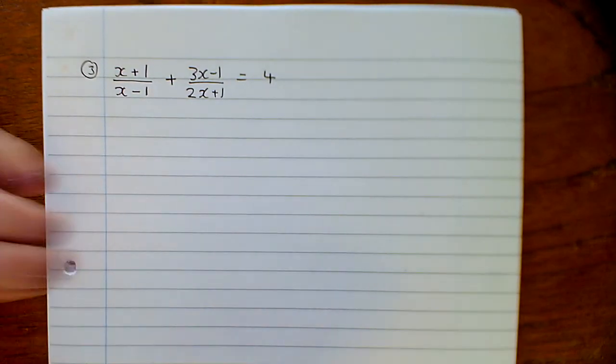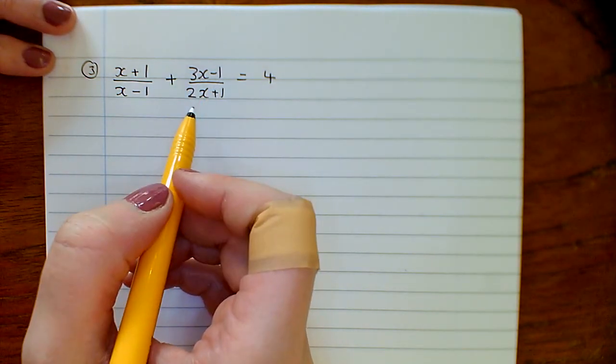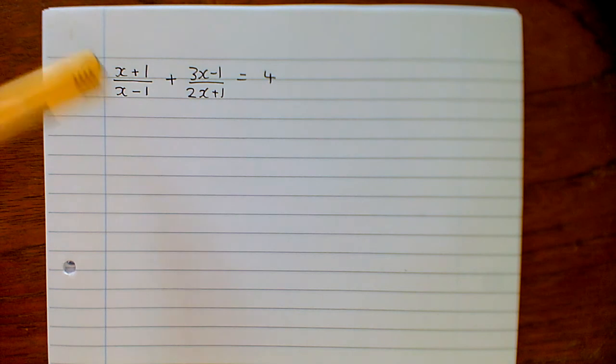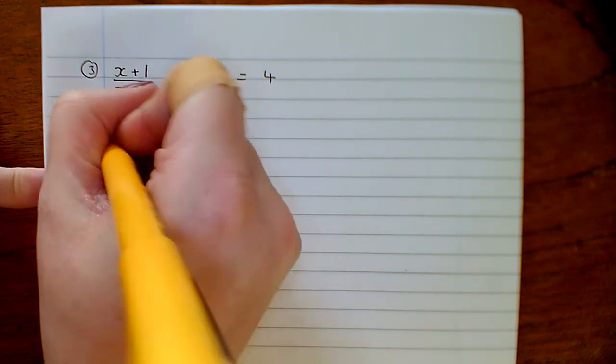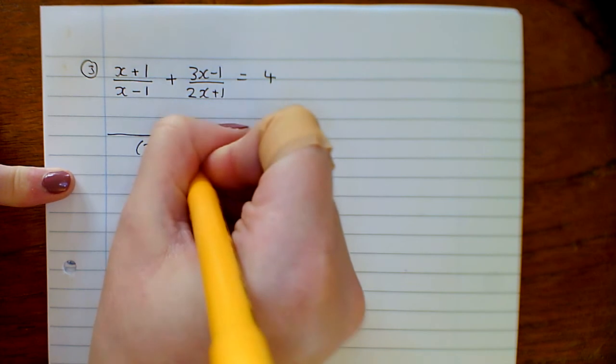Okay, so our third one just slightly harder now. x plus 1 over x minus 1 plus 3x minus 1 over 2x plus 1 equals 4. So it's a wee bit harder because we have x's on the top and the bottom, but we'll do it in exactly the same way. We'll get a common denominator.